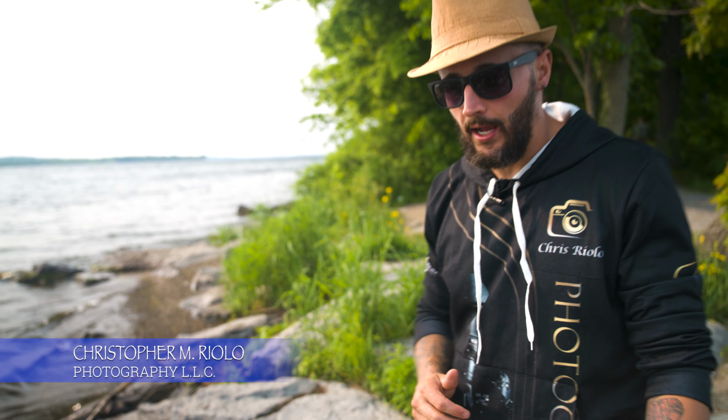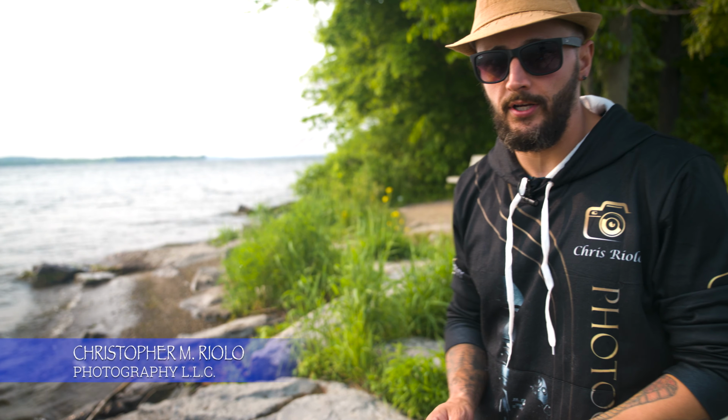When you shoot at a wide open aperture like a 1.8, like I do with video on a 50mm, that's when you get the blurred out background of the bokeh feel, which everybody loves. I love shooting like that when it comes to portraits and video.